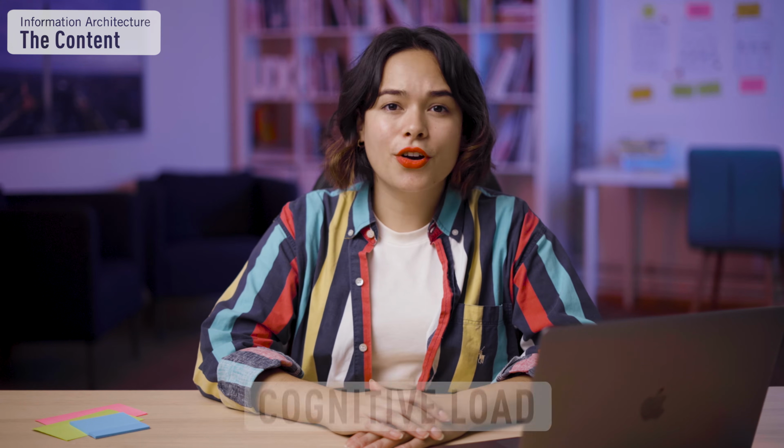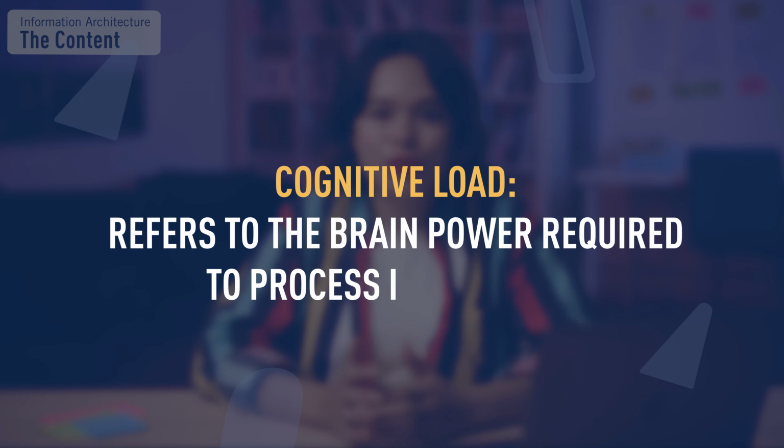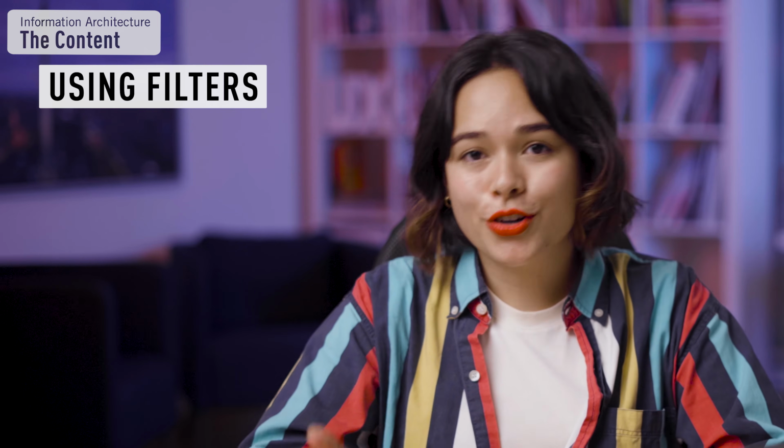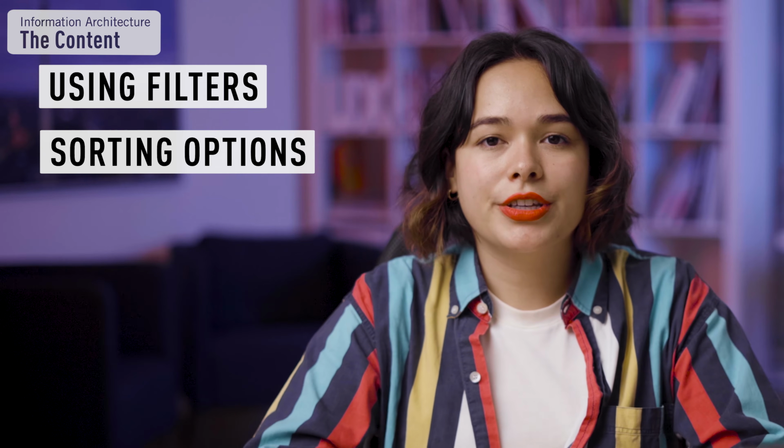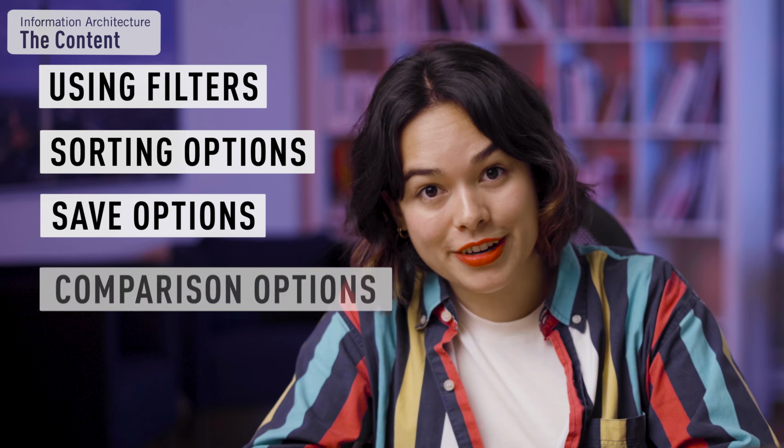An important thing to mention here is cognitive load. Cognitive load is the brain power that you need to process information. That is why it is important that UX designers focus on always showing only relevant information. Okay, so how can we make sure as UX designers that our users only see relevant information? There are plenty of things that we can do, and it all focuses on limiting information. For example, by using filters, sorting options, or offering our users the option to save information or compare information.